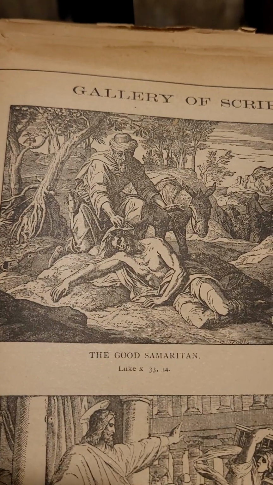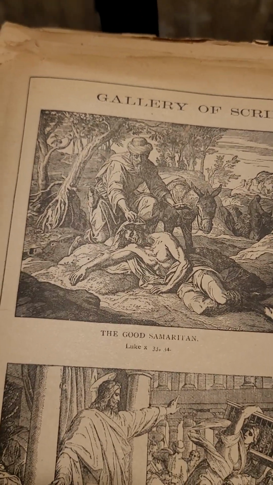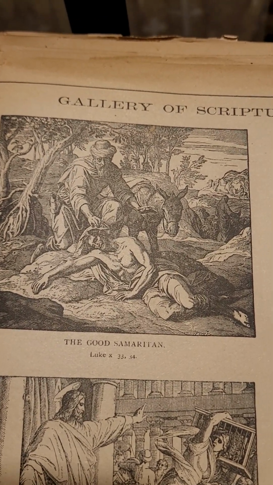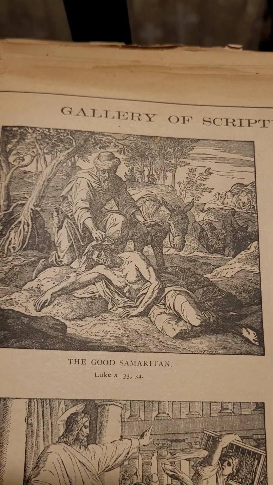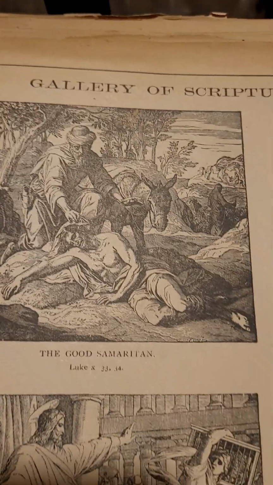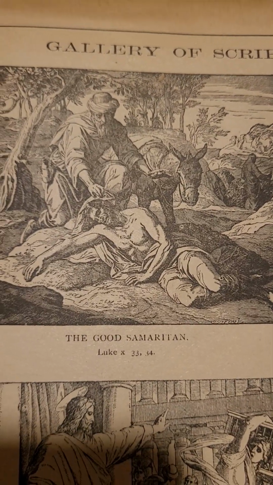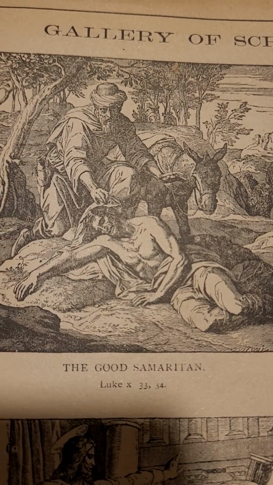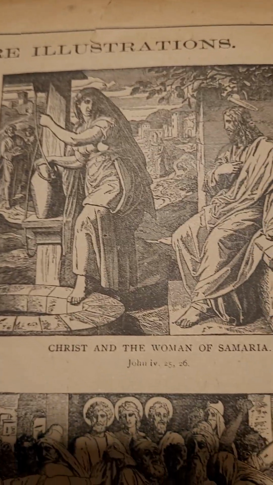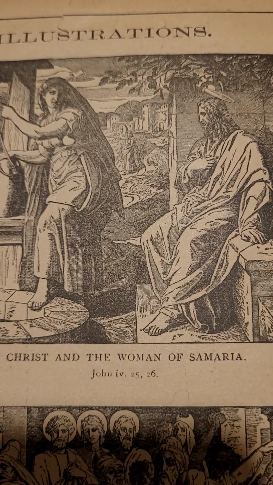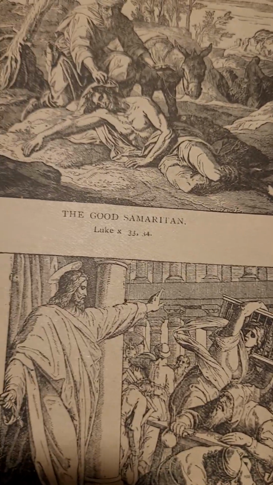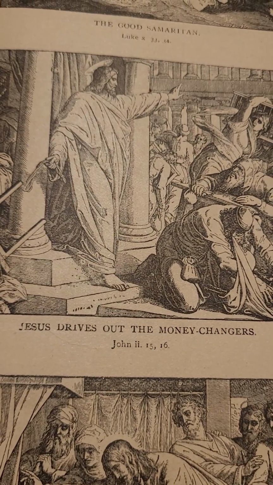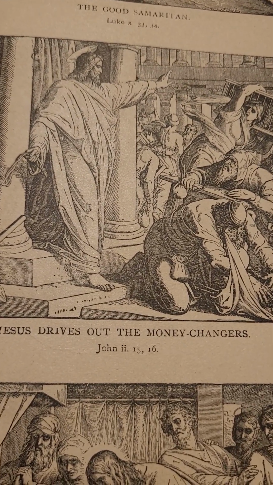In the tradition of the church, the one that was sitting on his lap, that St. Peter, I think it was, told to get away, was St. Ignatius, who was later fed to the lions as a martyr by the Romans. The Good Samaritan. Christ and the woman of Samaria. Jesus drives out the money changers.